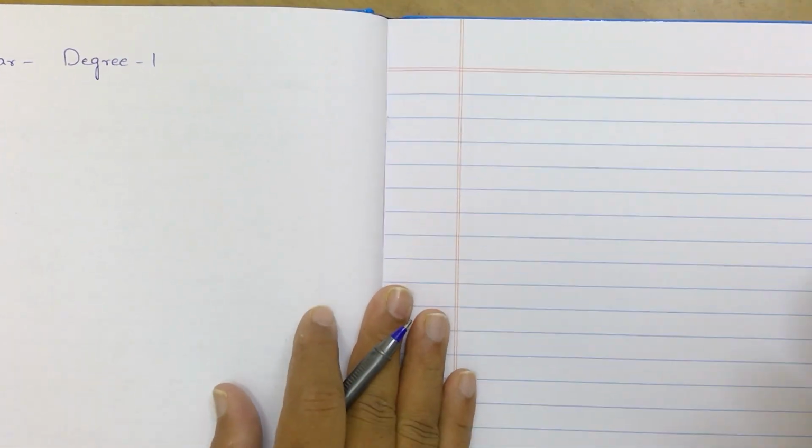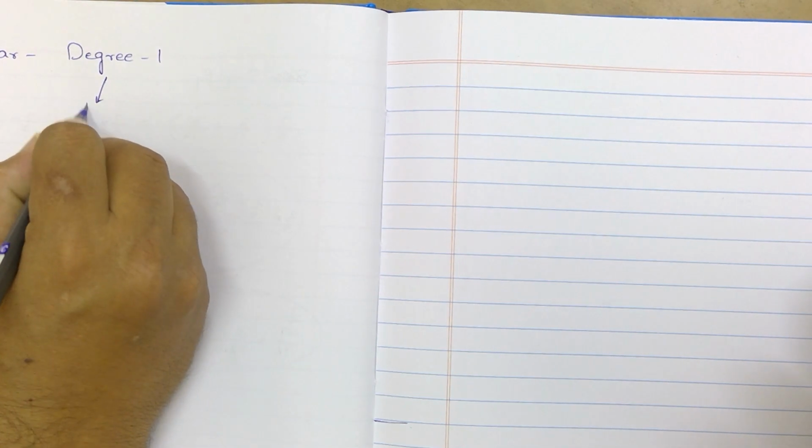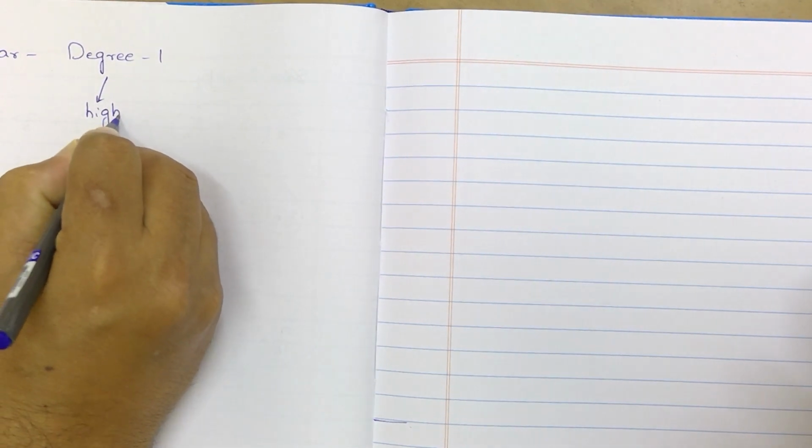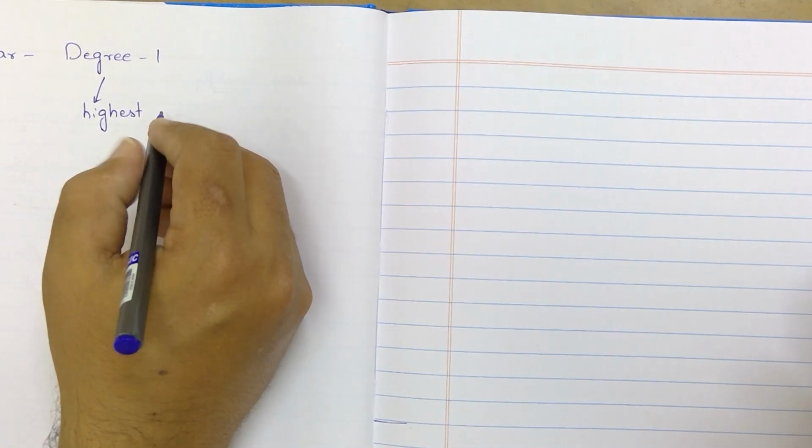Linear means the degree should be 1. And what is degree? Degree is nothing but the highest power of the variable in that particular equation, polynomial or expression.